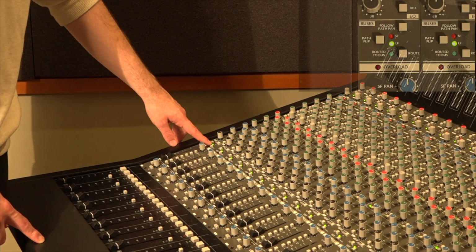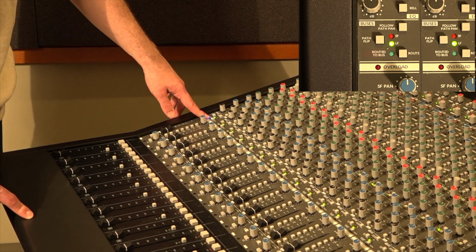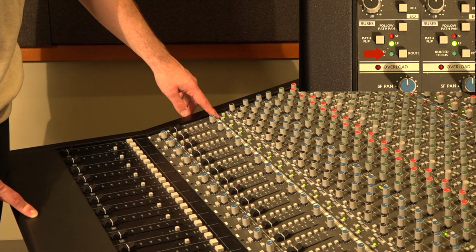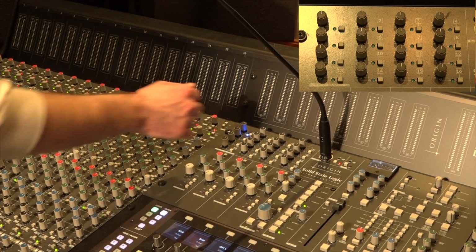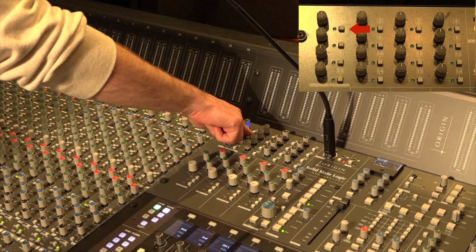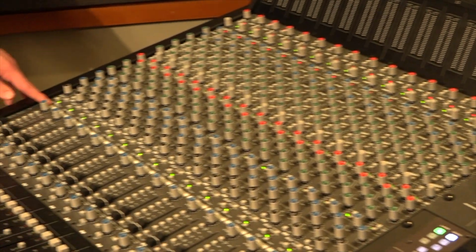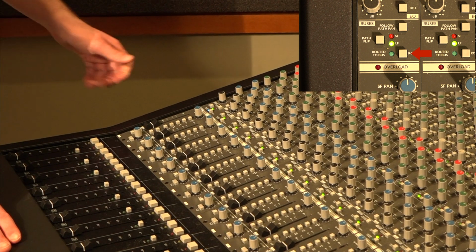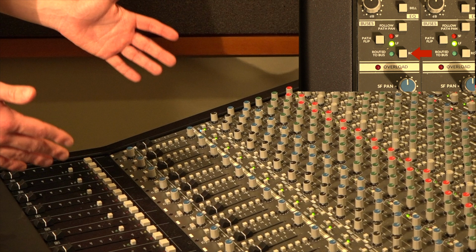So what I would do is press the routing switch on channel 1, and it's going to blink that blue LED just to show you that it is in routing mode. And then I'll go over here to the bus section and tap that routing switch, and that's just going to stay illuminated to show you that it's routed. And then if we go back to the channel section, if I tap that again, it will stop blinking. Now it's out of routing mode, but it is routed.